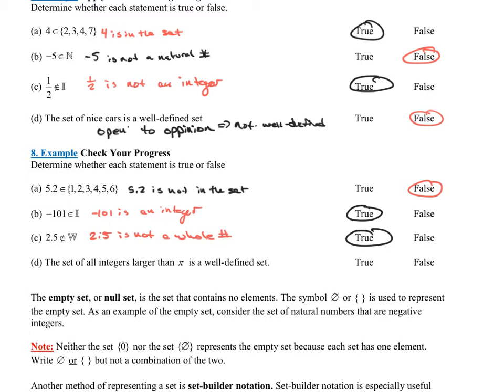Okay. The set of all integers larger than pi is a well-defined set. So what's the number pi? Pi is 3.14. Could you think of integers? Remember, integers are positive and negative whole numbers. Can you think of the set of integers greater than pi? Well, wouldn't that be the numbers 4 on? 4, 5, 6, 7, 8, and on, right? And it's clear what's in there. It starts at 4 and it goes all the way up. It doesn't include anyone else. So is that well defined? The answer is true. Why is it true? Because it's not open to interpretation.